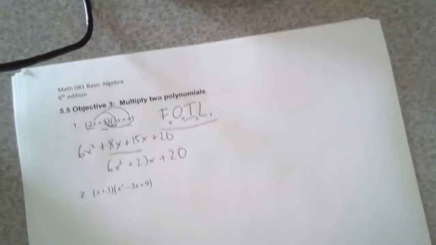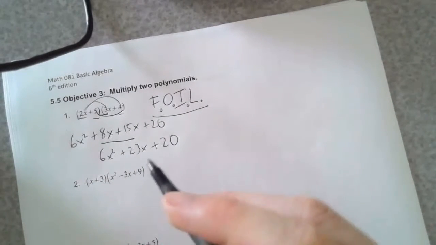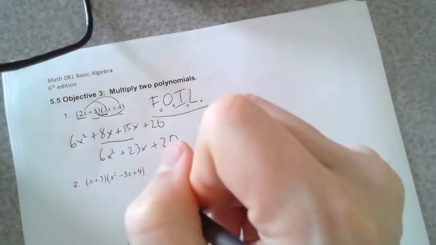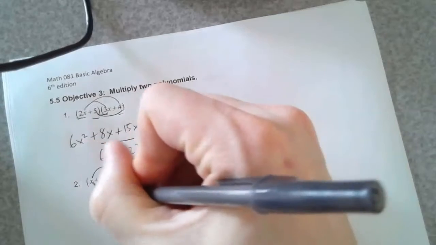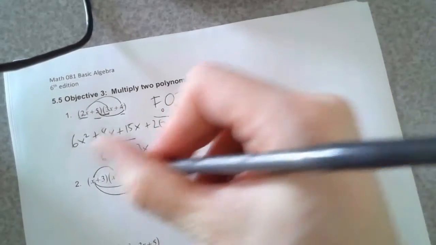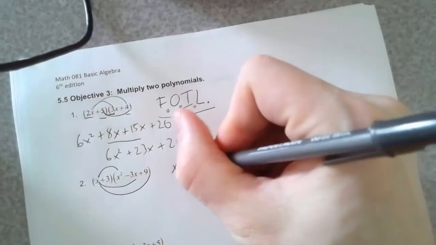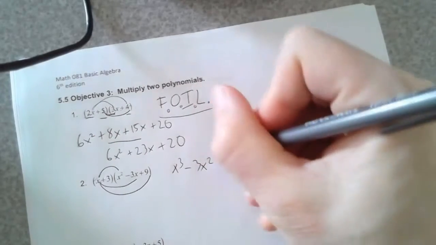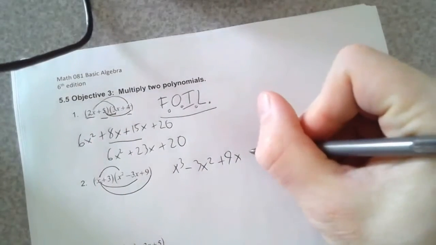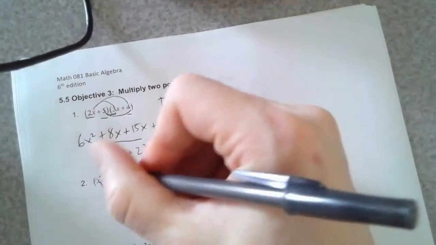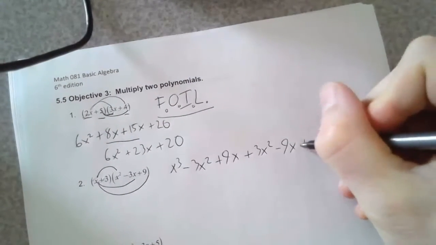And number 2 is a really good example of why FOIL would not work here, because I wouldn't get every term. So what we want to do is take x times every term. So x times x is x cubed. X times minus 3x is minus 3x squared. And x times 9 is 9x. Then we go back and take 3 times every term, which I can't write over there because I'm out of space. 3x squared minus 9x plus 27.